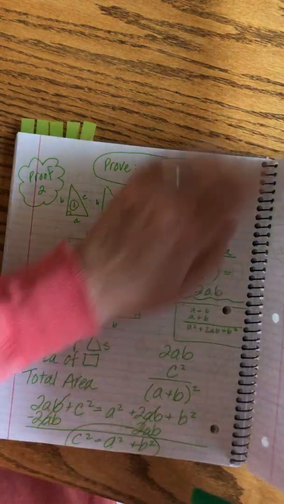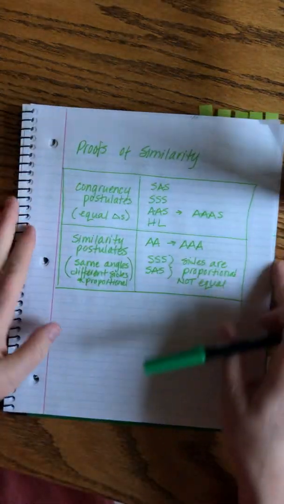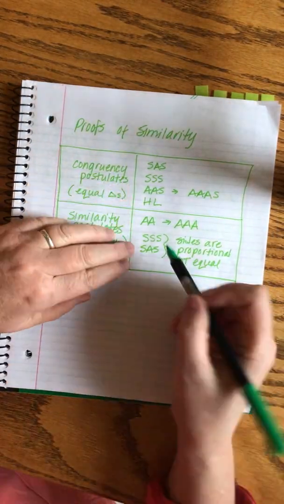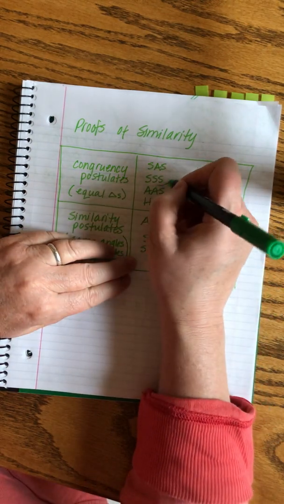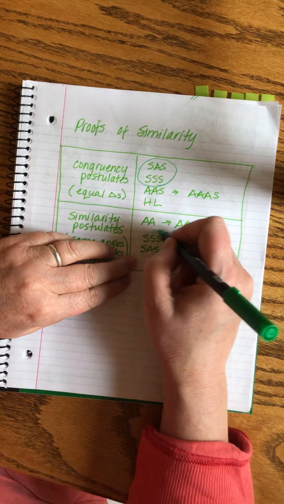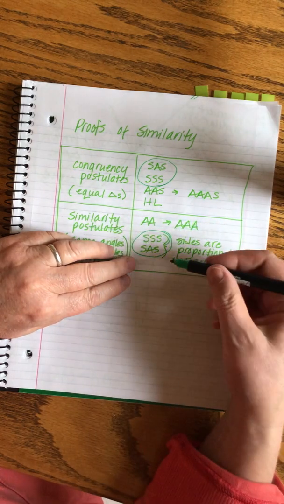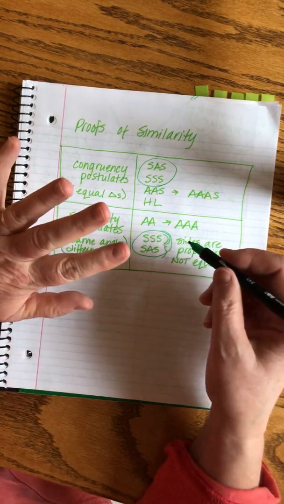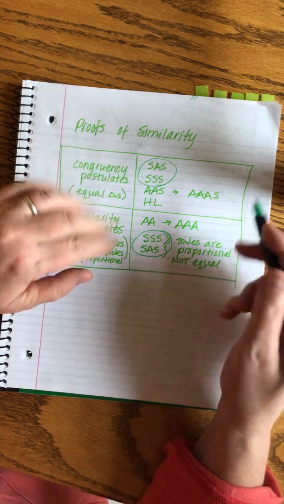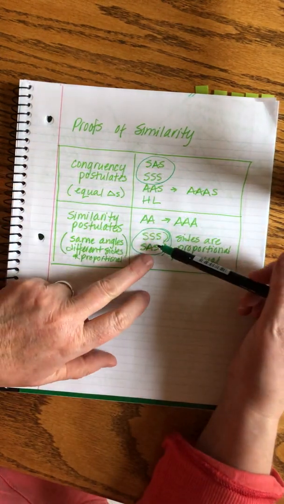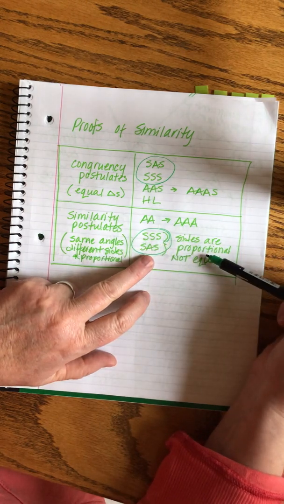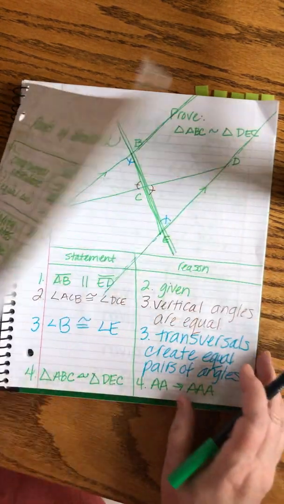Let me just show you. Since we're using these two postulates for both congruency and similarity, then in our proofs we should say which one we mean to use. Again, if we're using them for congruency, they have to be equal. If we're using them for similarity, they just have to be proportional. Okay, so be clear about that in your reasons.